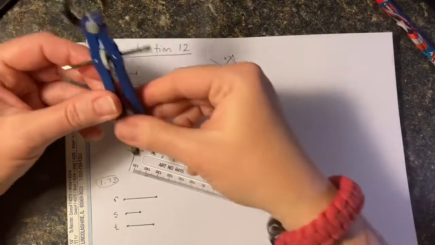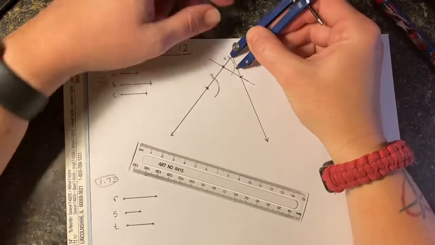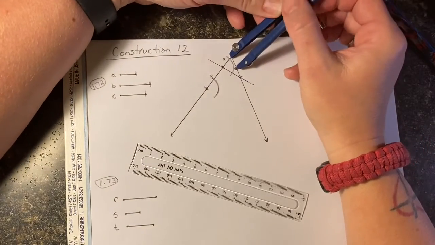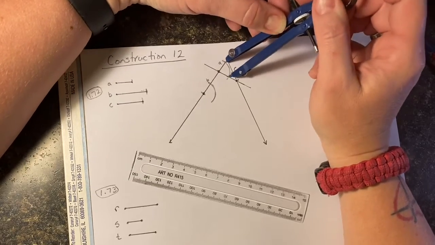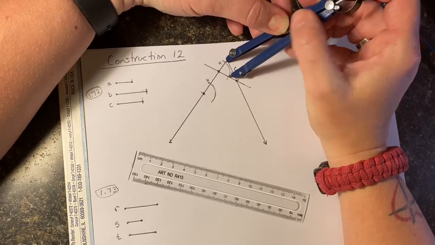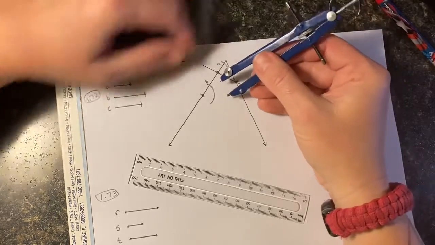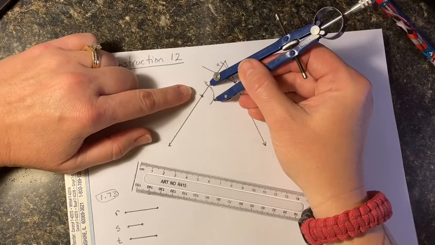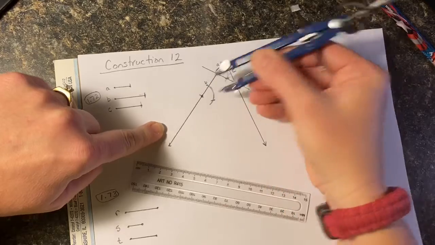Now, starting with our pin in our ray, we're going to measure this arc. We need to know how long this arc is. It's a little bit longer. Here we go. Okay, so it's about that length. Then I'm going to move my pin down to this new arc that we drew, still on the ray, and mark its intersection.